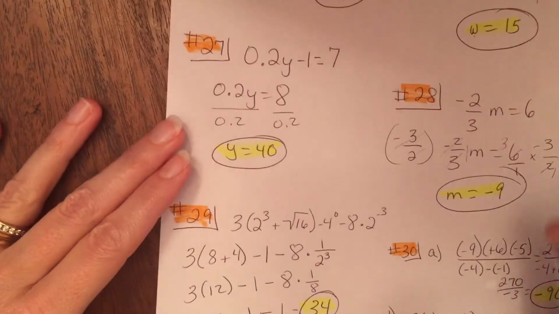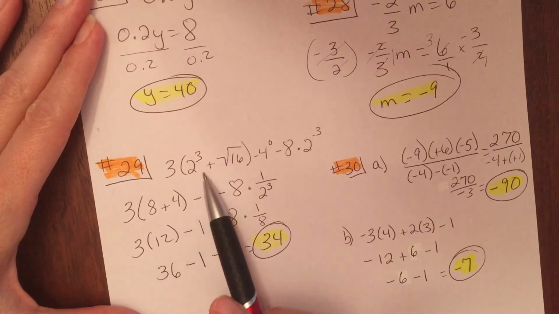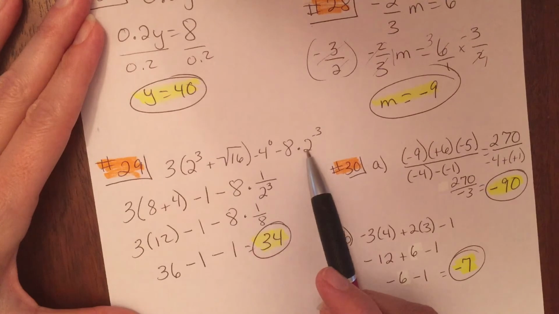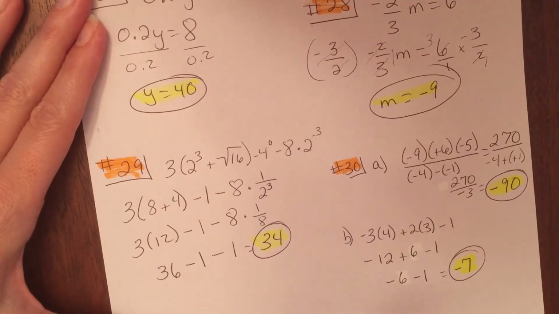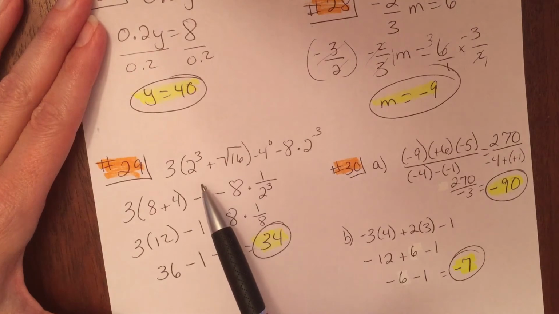Number 29 is an order of operations problem. Okay? 3 times (2 cubed plus radical 16) minus 4 to the 0 minus 8 times 2 to the negative 3. Okay, so let's take care of our parentheses first.